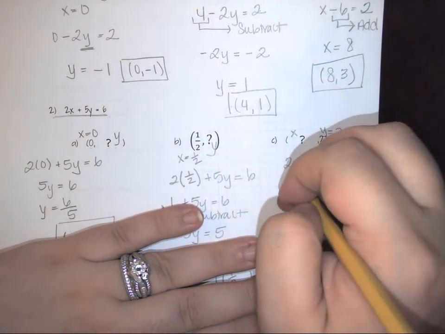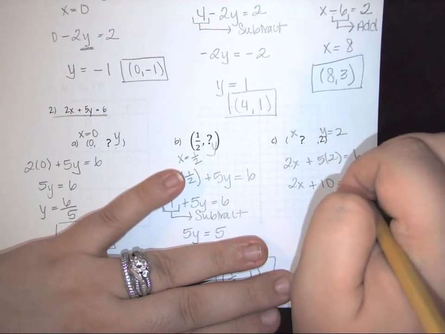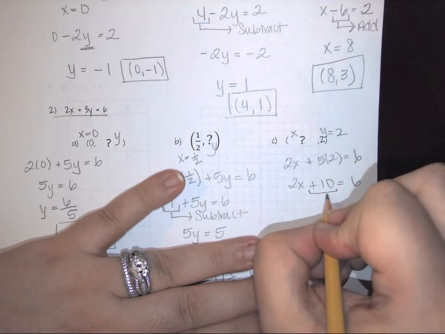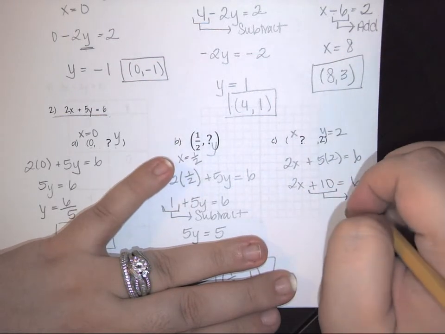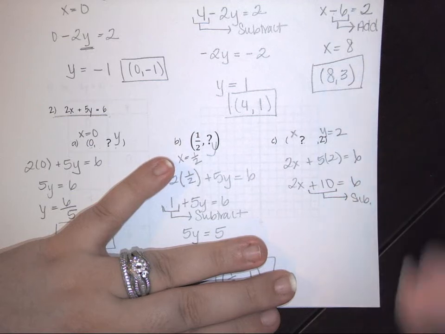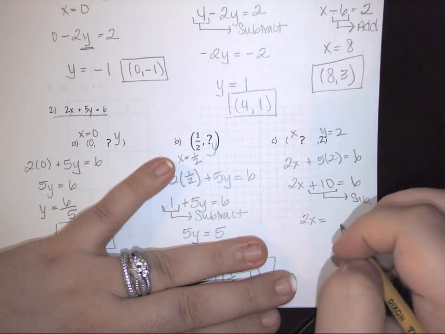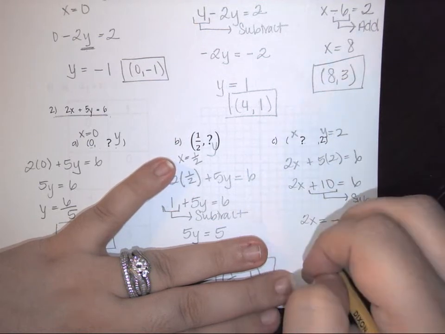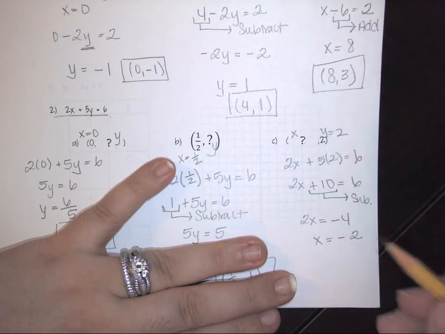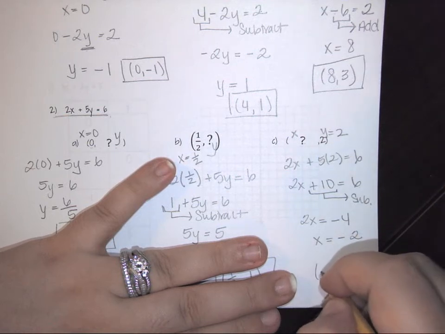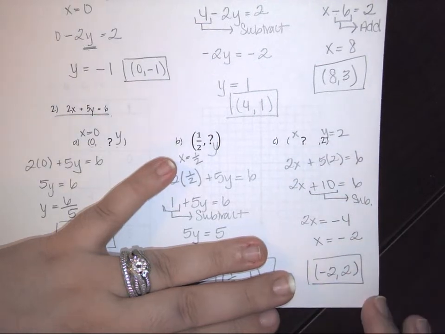So here what we're looking for is we have that 2x plus 10 is equal to 6. I'm going to take this 10 and move it. Because it's positive, to move it I have to subtract. So this becomes 2x is equal to 6 minus 10, which is -4. Divide everything by 2 and x is -2, which means that this coordinate point here is going to be the point -2, 2, and thus I found my solution.